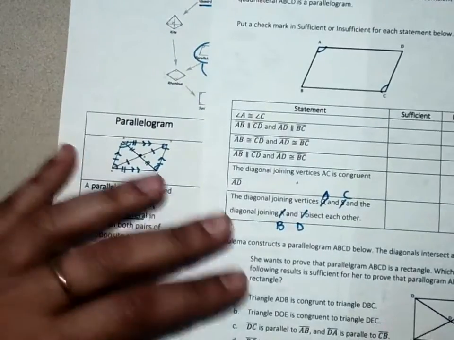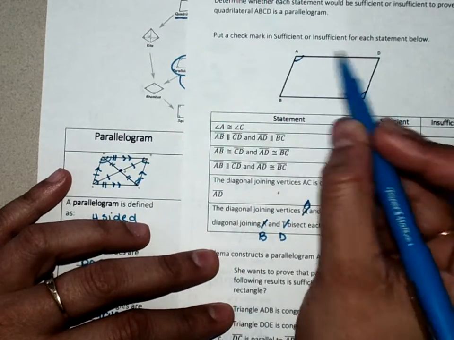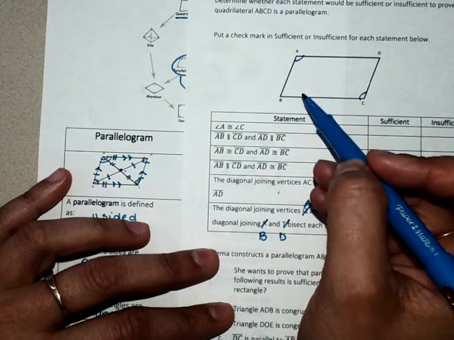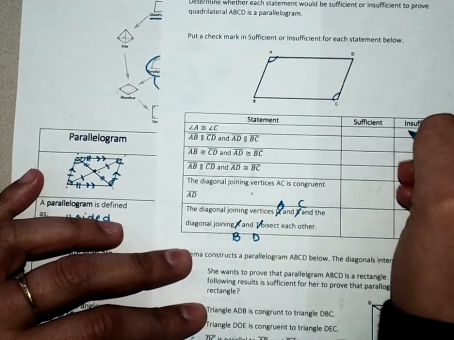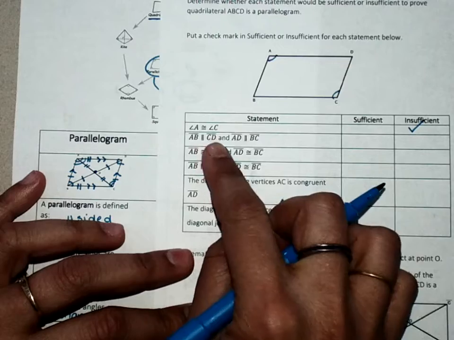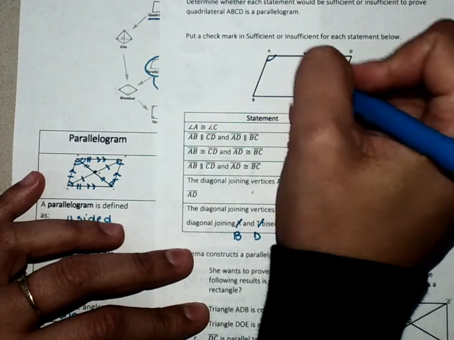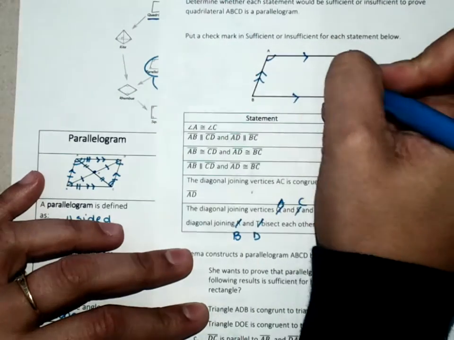So proving that these two angles are congruent is not enough to prove that the entire figure or quadrilateral is a parallelogram. We'd also need to know that B is congruent to D. So this is insufficient. Next, AB is parallel to CD, and AD and BC are parallel.